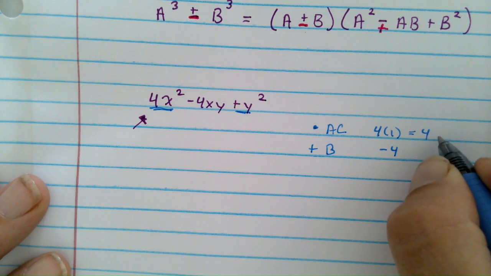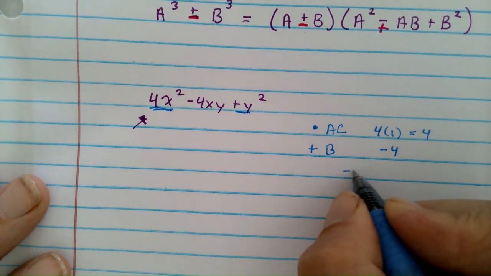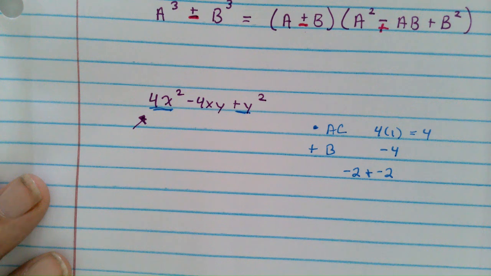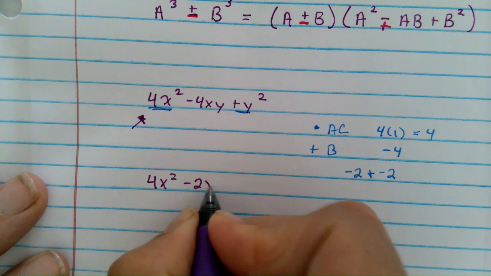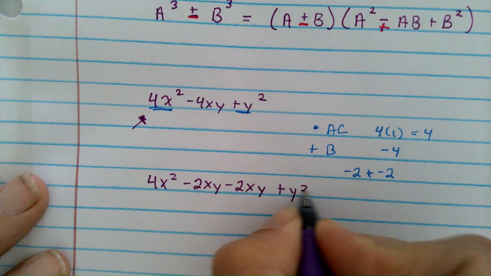Can I think of two things that multiply to 4 and add to negative 4? Yes, absolutely: negative 2 and negative 2. So I'm technically changing this to 4x squared minus 2xy minus 2xy plus y squared.